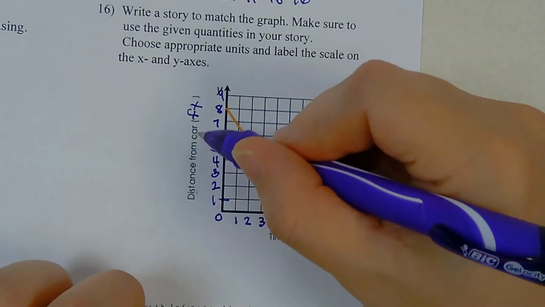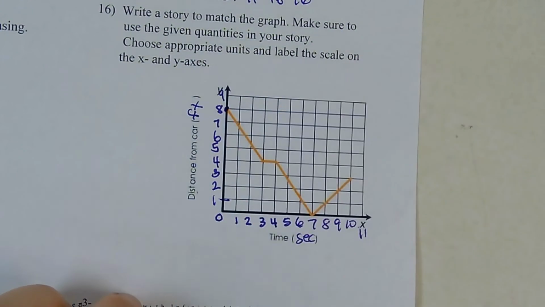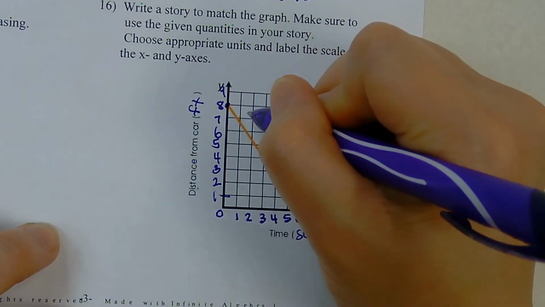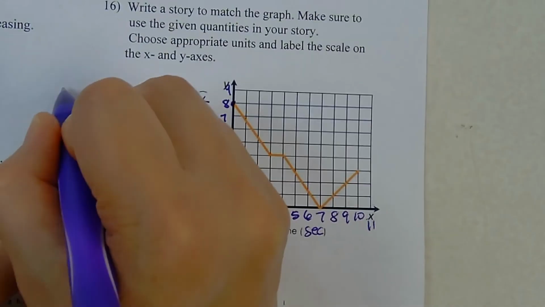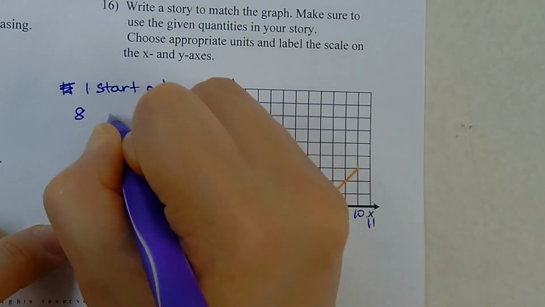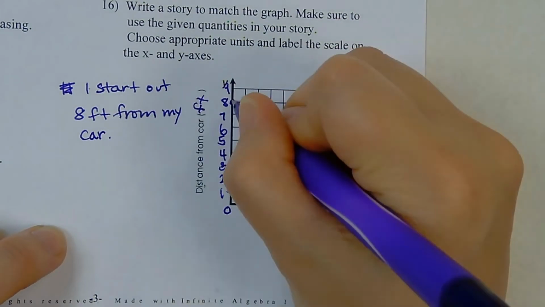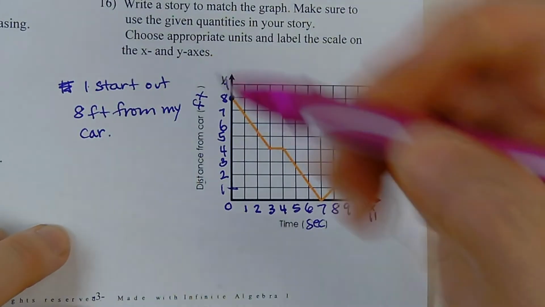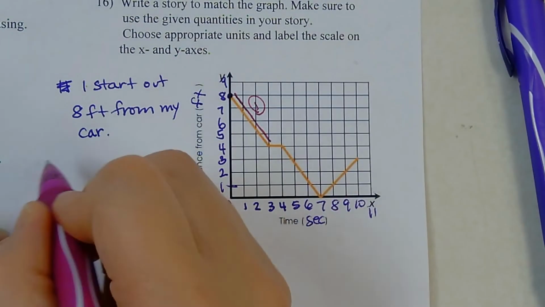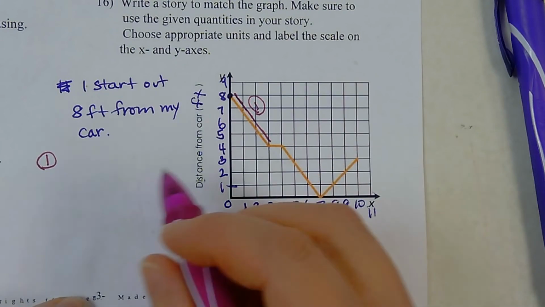So remember, we're looking at distance from car. So how far am I at the beginning? I'm going to be 8 feet away from my car. So I'm getting really close to my car. Let's write it here. I start out 8 feet from my car. I'm explaining that point right there. That's a good place to start. I'm going to call that my number 1. This is like my y-intercept right there. That's how I set the stage.